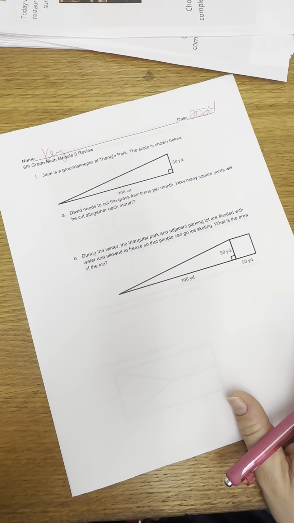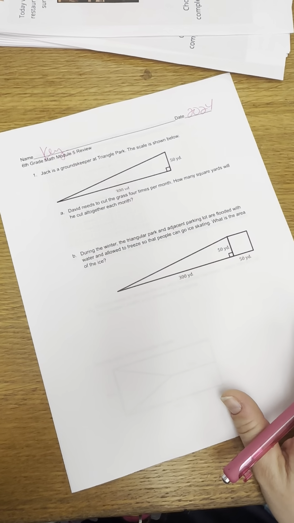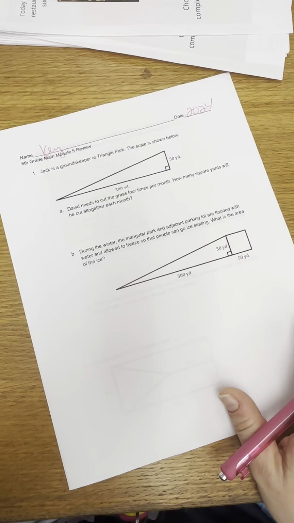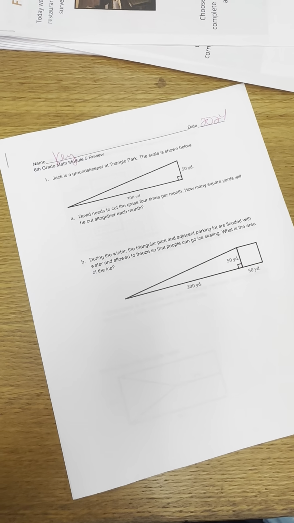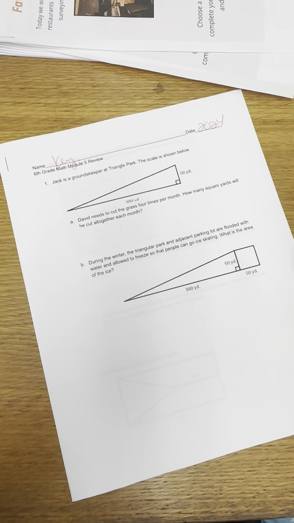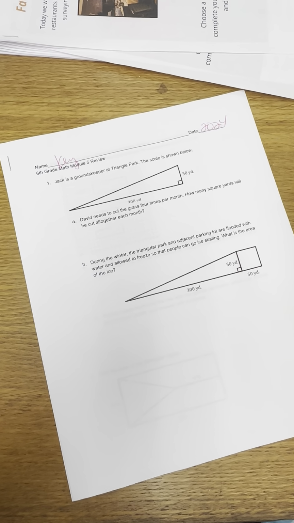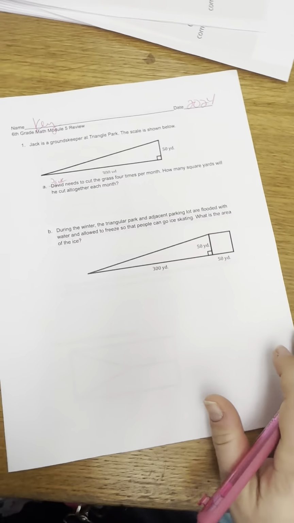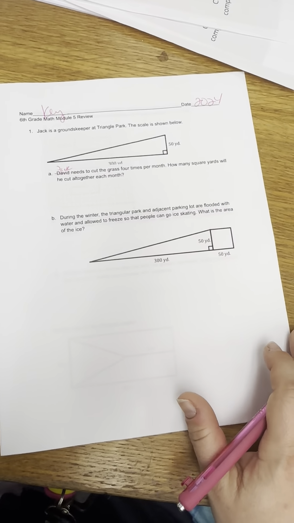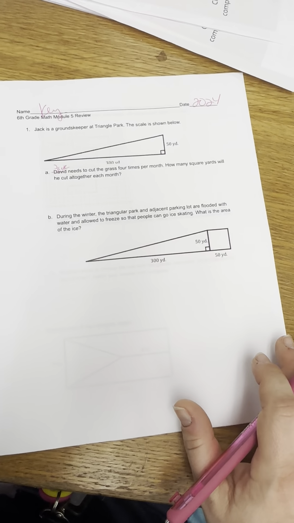All right, question 1. Jack is a groundskeeper at Triangle Park. The scale is shown below. So this is what the park looks like. Oh, that's supposed to say Jack. Jack needs to cut the grass 4 times per month. How many square yards will he cut altogether each month?